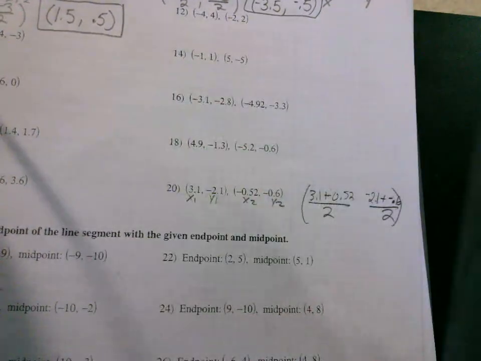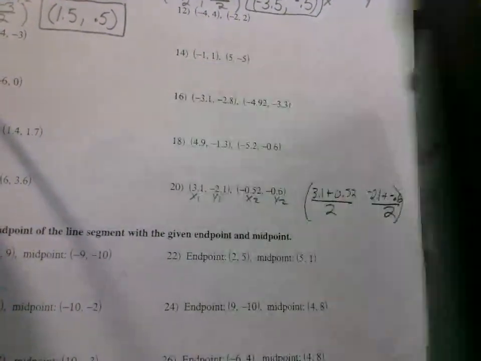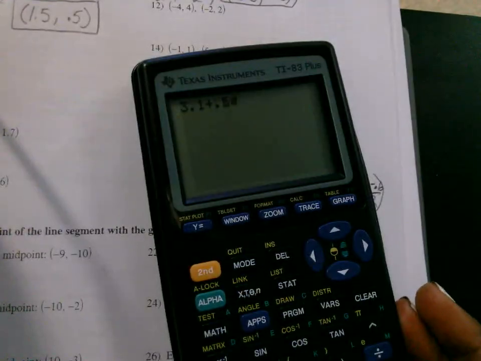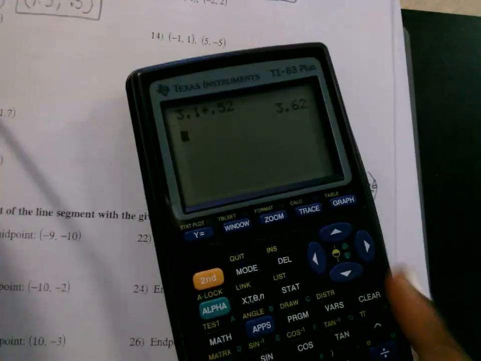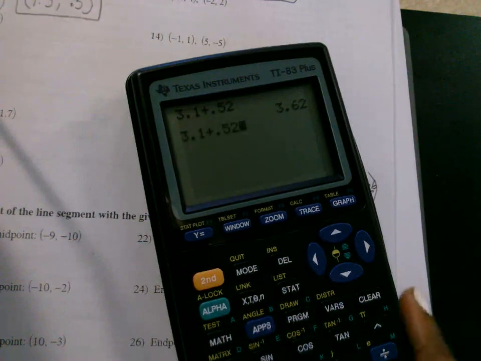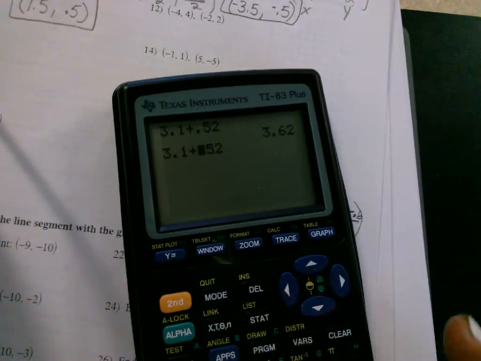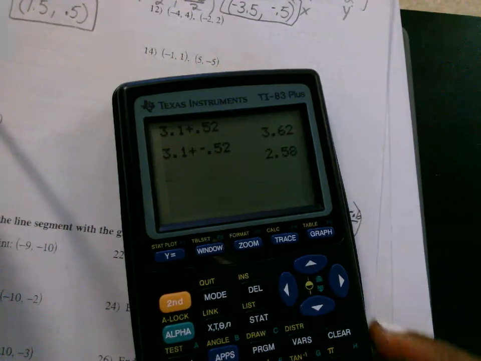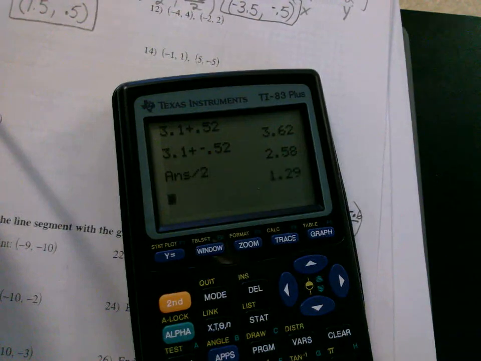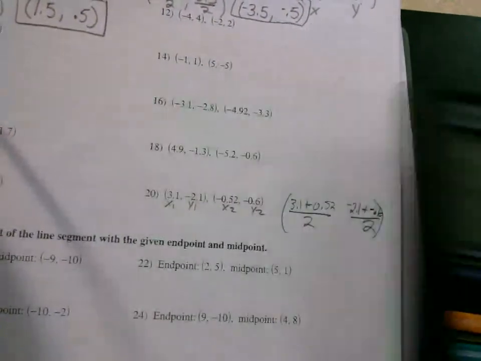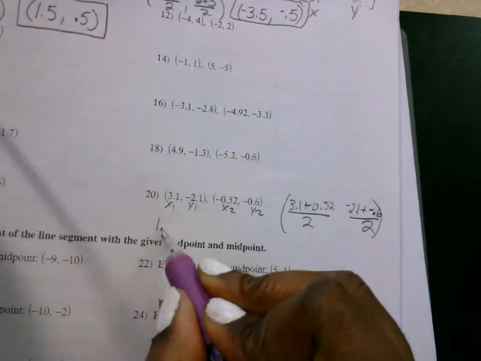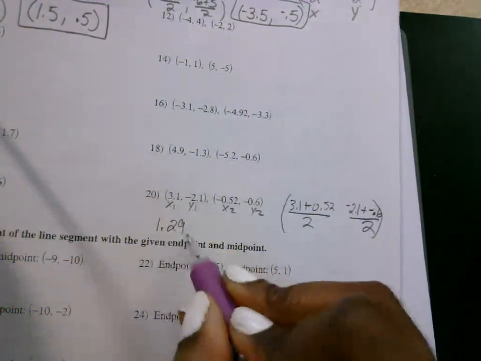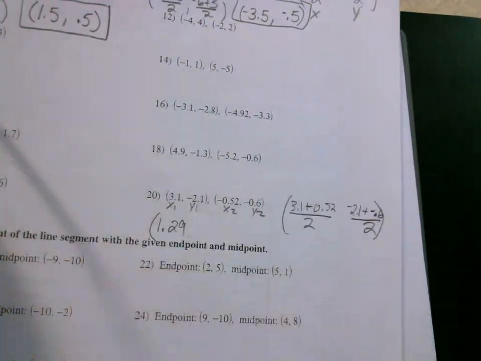3.1, and we got plus 0.52. And we're going to divide that, or negative. Second entry, we'll go back to that line, and then I can insert a negative. Okay? So now I'm going to divide that by 2. And that gives me 1.29, or 1 and 29 hundredths.